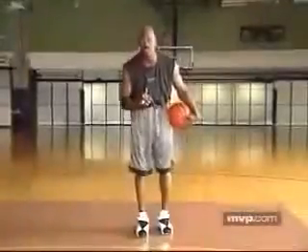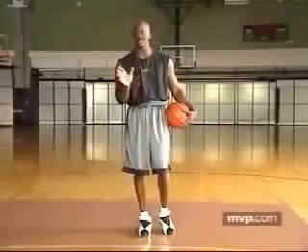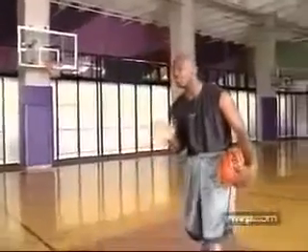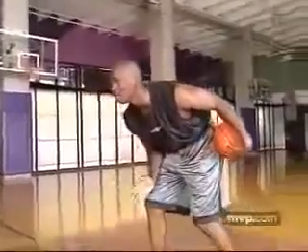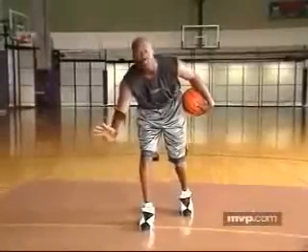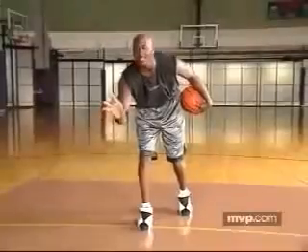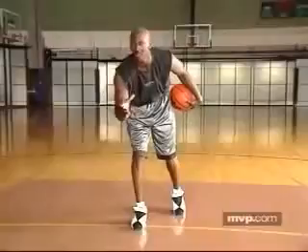Now the second move of that triple threat situation is called a crossover. And the crossover is strictly just a change of direction. And let me show you exactly the way it should be done. In protecting the basketball, you're jabbing with your right foot, and the defense sometimes reacts that way, and you want to change your direction. This is what most people do that's going to get called for traveling.